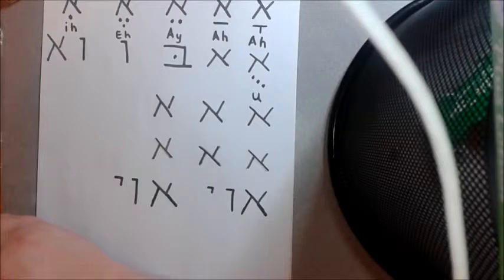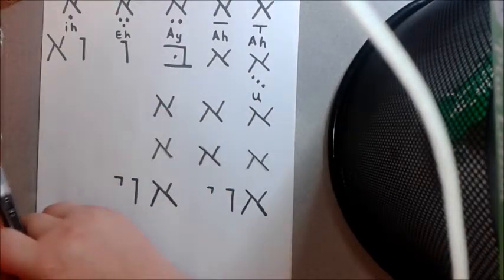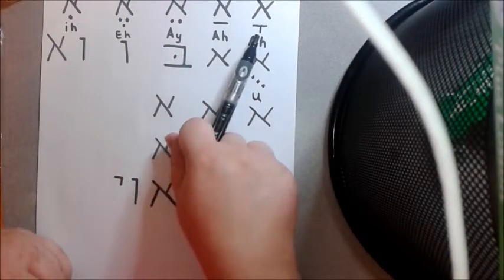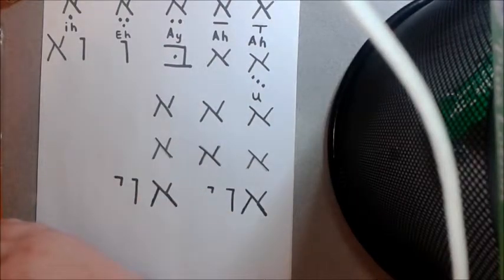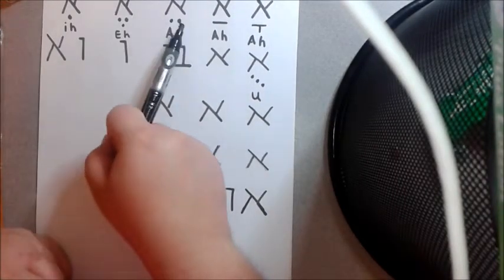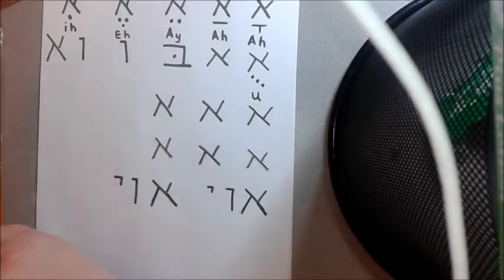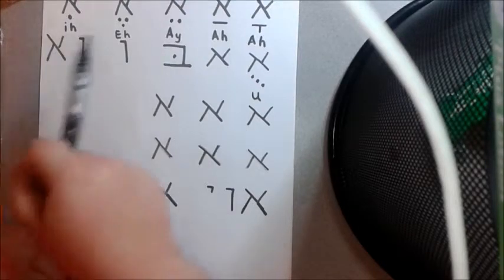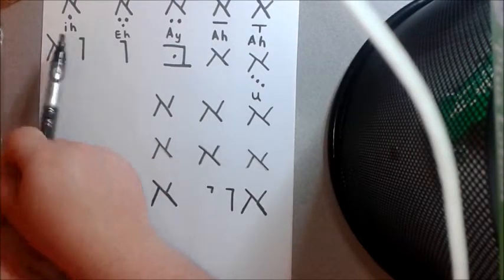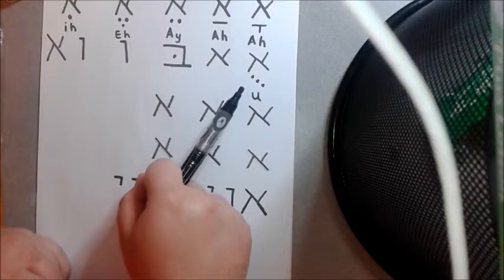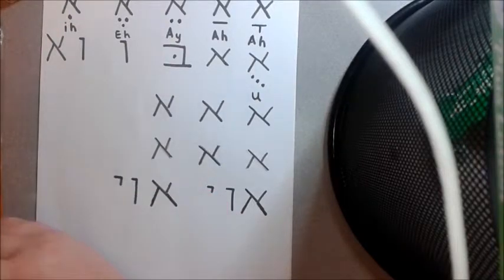Remember, the hard sound, the b as opposed to the v, is going to be the one that has the dot. So all of these, if I were to put, say, this one underneath the bet, it would be ba. Same thing here, ba. If I were to put the two horizontal dots underneath the bet, it would be be. Be, bi, bu. Okay, hear how that works?